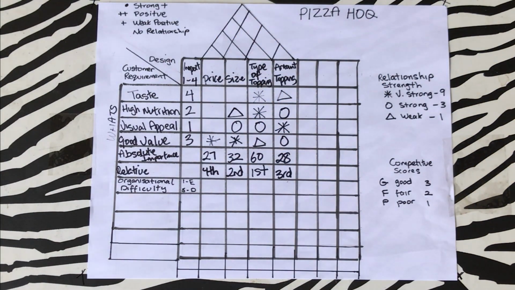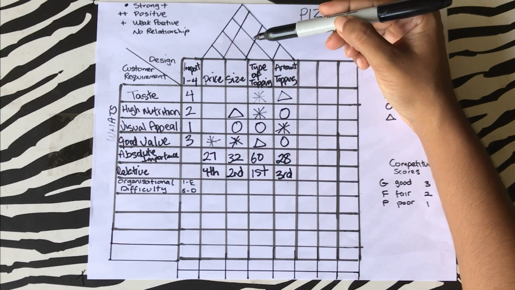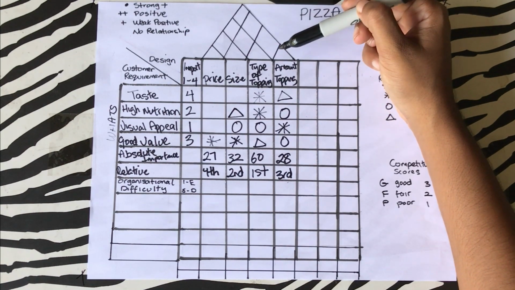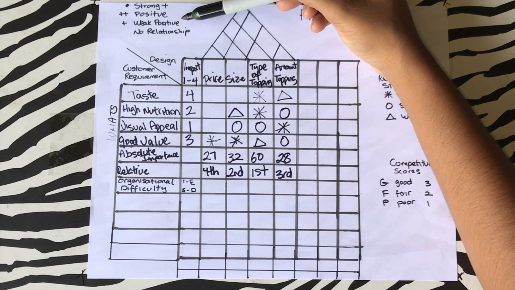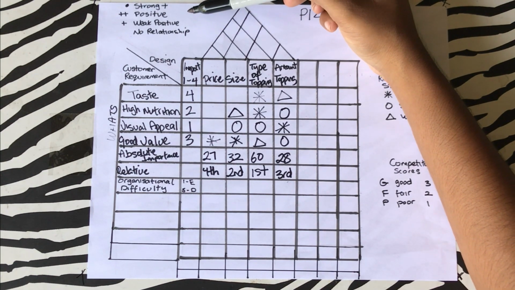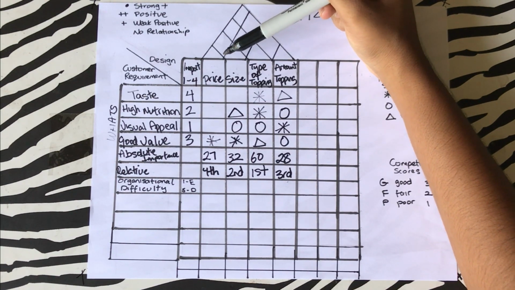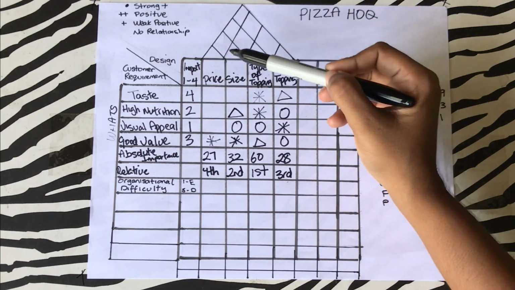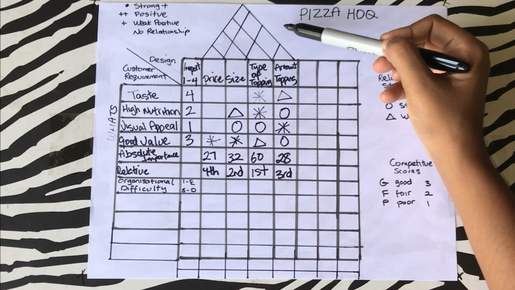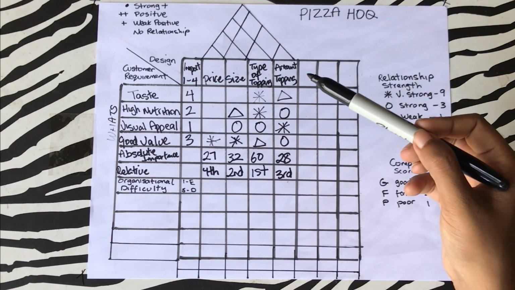Okay, now the next step is for us to look at whether there's a relationship in the design requirements themselves. So I'm going to use this key to demonstrate the relationship that could exist amongst the design criteria, and we're going to use the roof to demonstrate that. This is the roof of the house. So let's start.